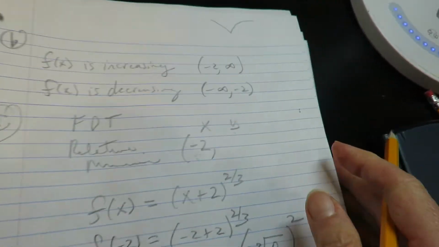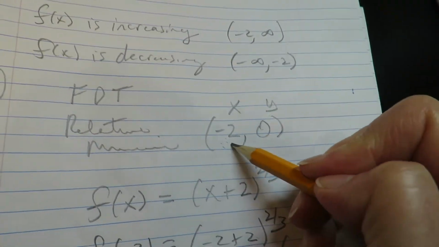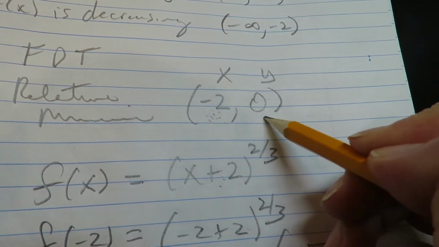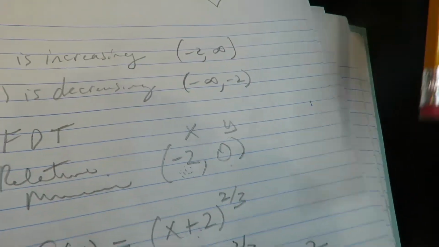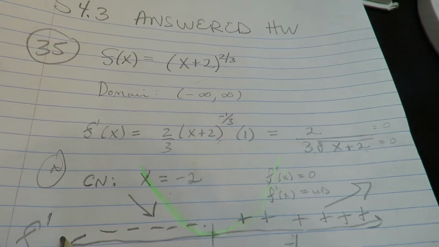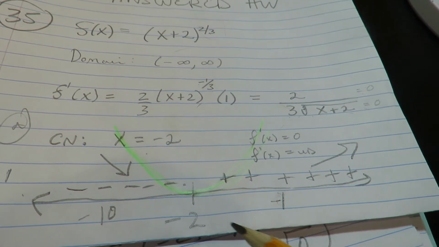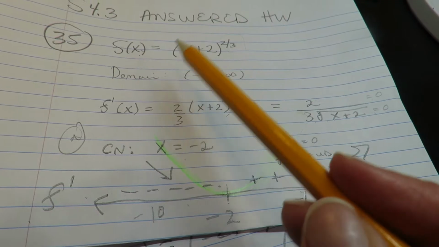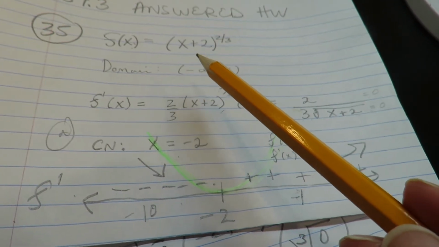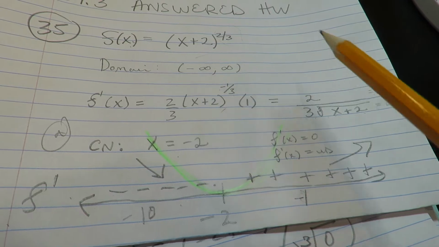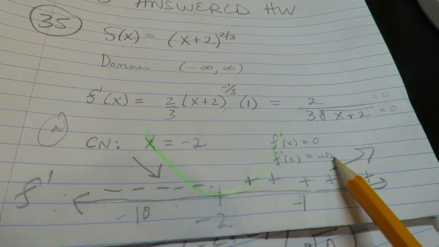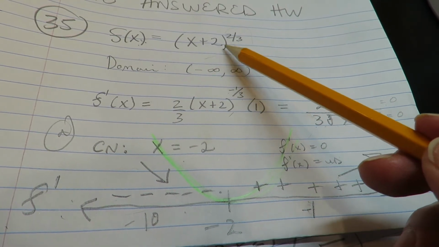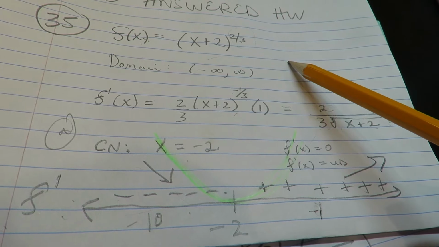So just make sure at the very end you plug into the original, not the derivative, to find the y value. It's only when you're doing the number line that you plug into the derivative. This can get very confusing. Sometimes you're plugging into the derivative, sometimes into the original function, and you've got to keep clear when you're doing what and why. The derivative tells you where the function is going up and down. The original function, if you put in an x value, gives you the height, which will be the y.